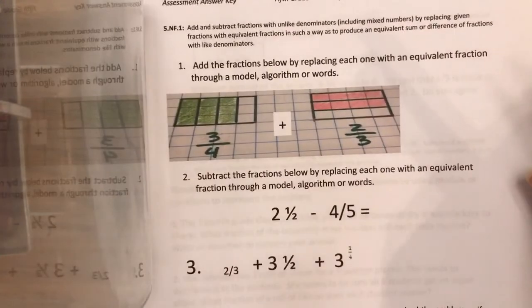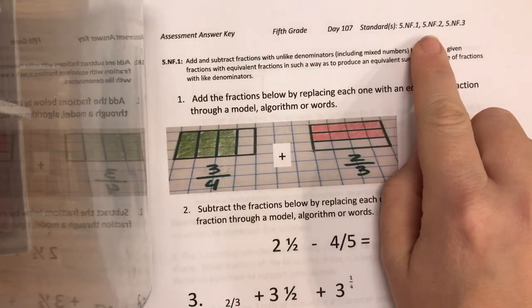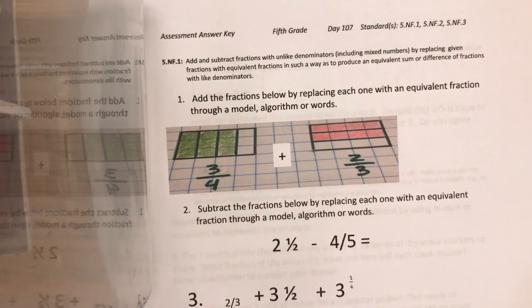So today we're going over the study guide for NF 1, 2, and 3. So add, subtract, and then can you turn a division sentence into a fraction?